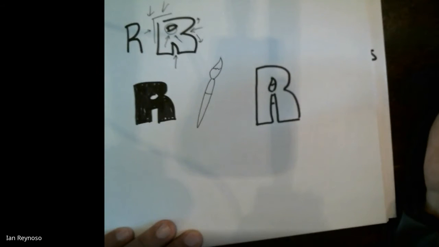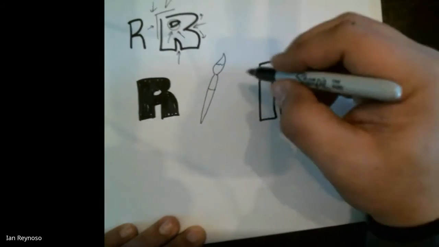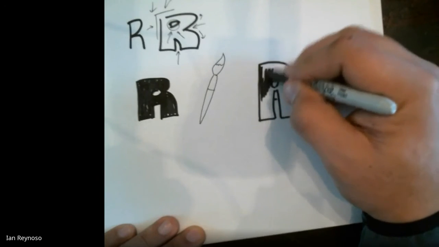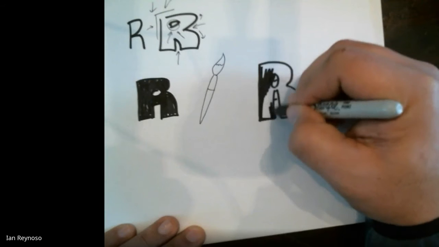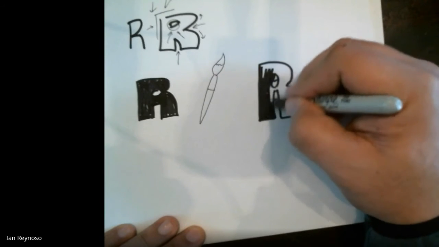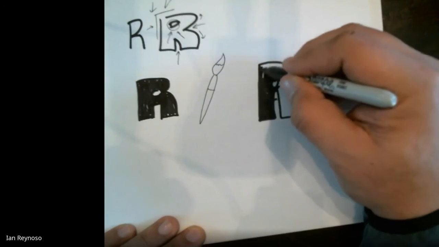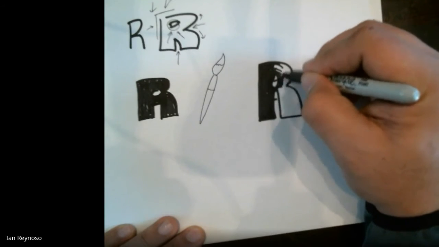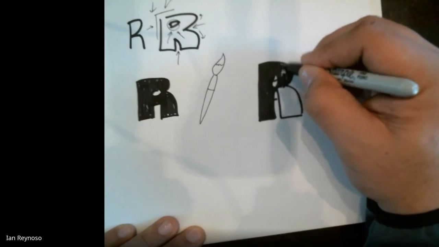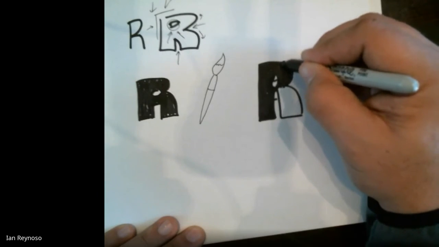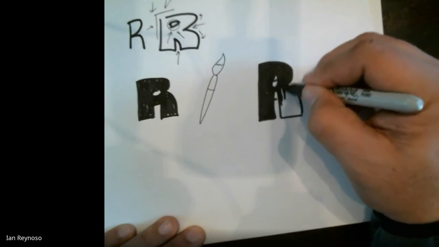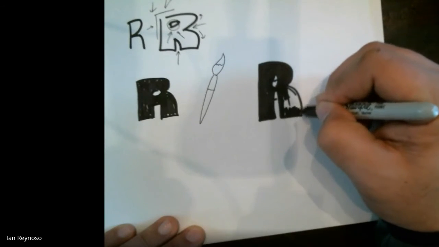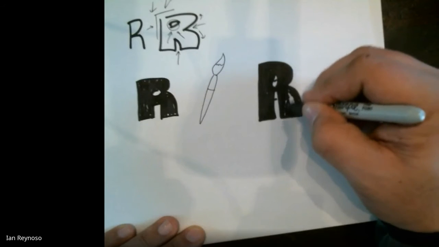Okay. Now I have positive space for the outside of the R. Negative space is this little white paintbrush that's inside my R. And now I have essentially accomplished the project's goal, which is I've shown the first letter of my last name, and I've shown something that represents me inside the negative space of that letter.